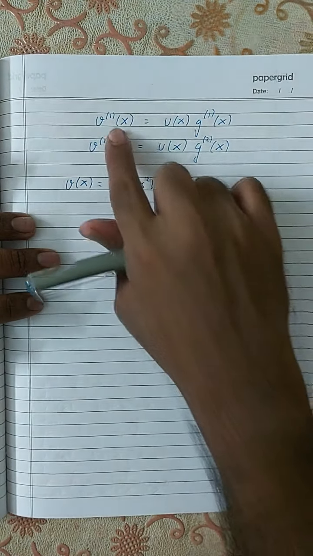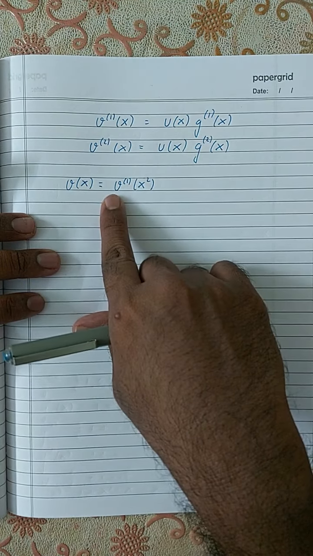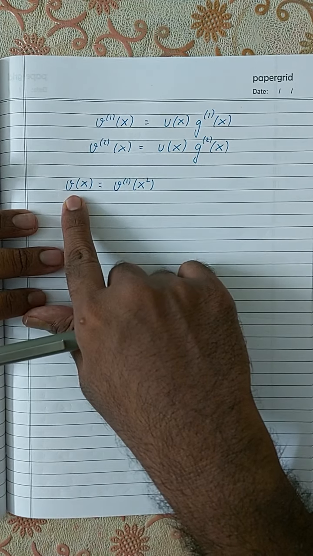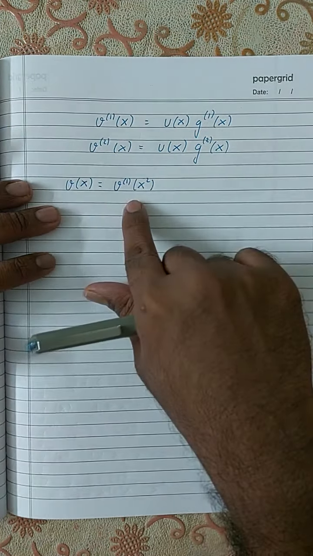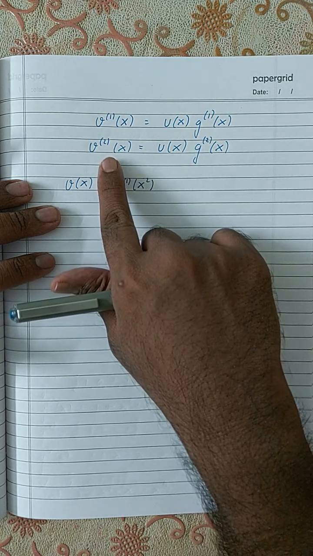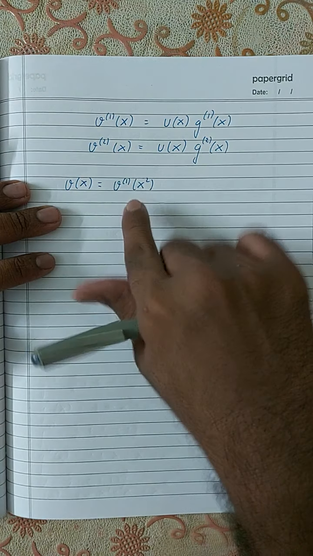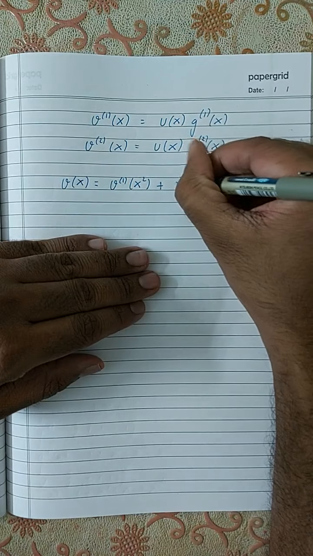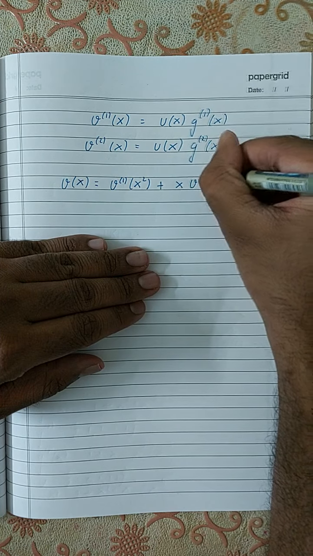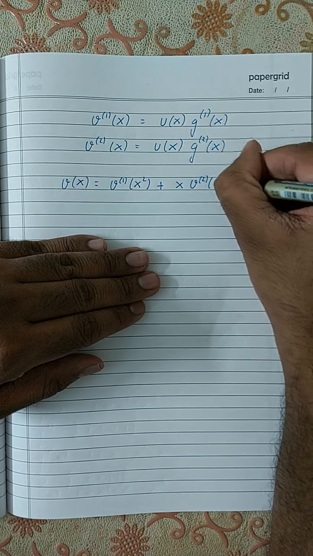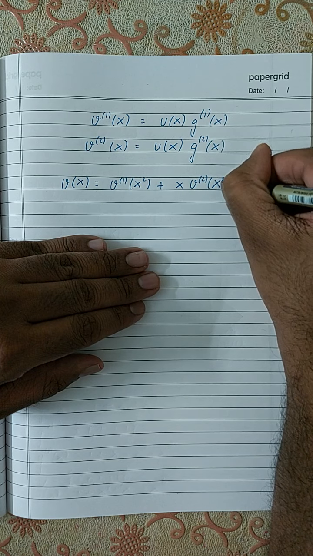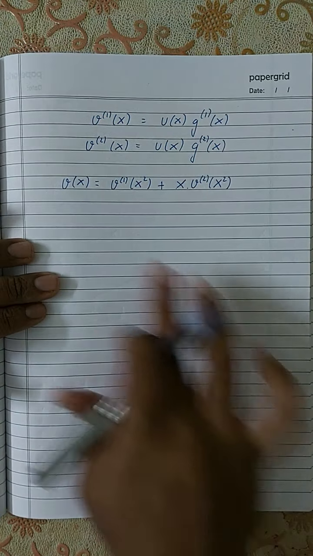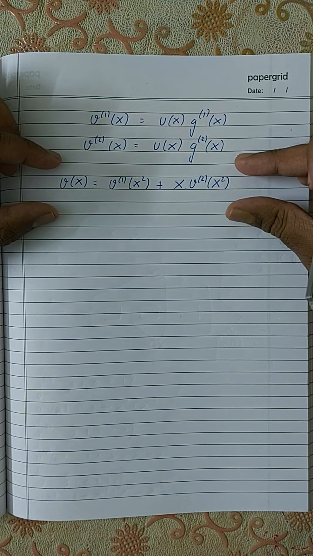That is why instead of v of 1 of x, you need to express this as v of 1 of x square. So v of x is actually a combination of v of 1 of x square and v of 2 of x. If you want to combine both of them, it will be x into v of 2 of x square. This is how we write the output signal.